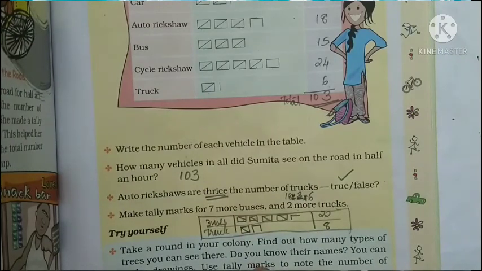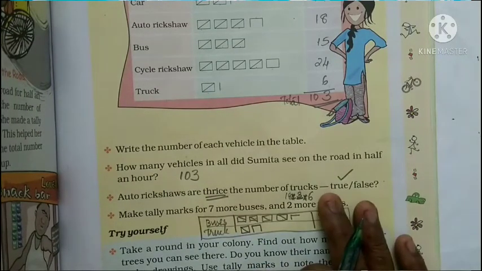Understand? This first question, this is the second question, that you have to write in your textbook.